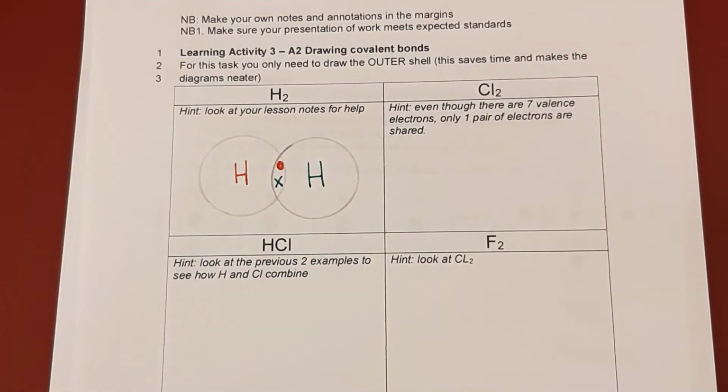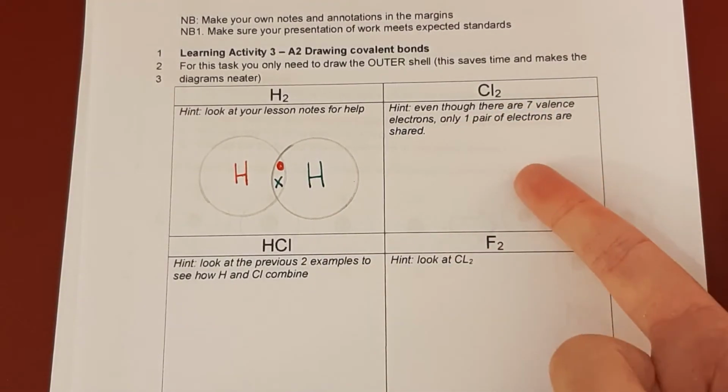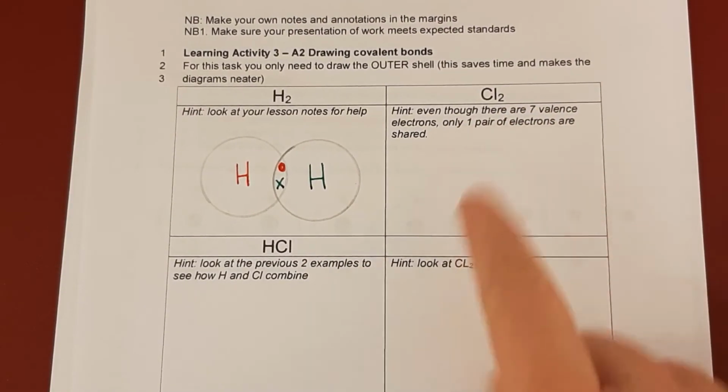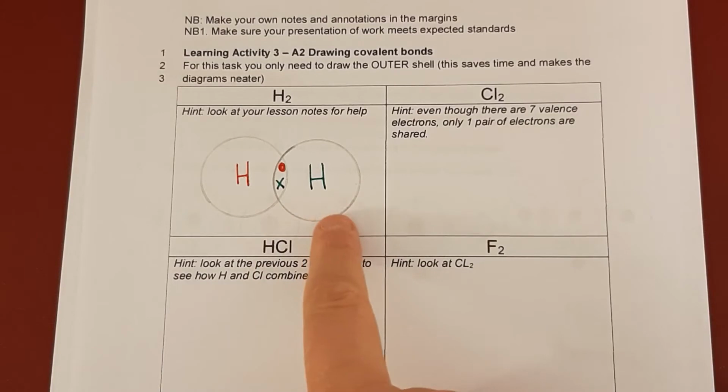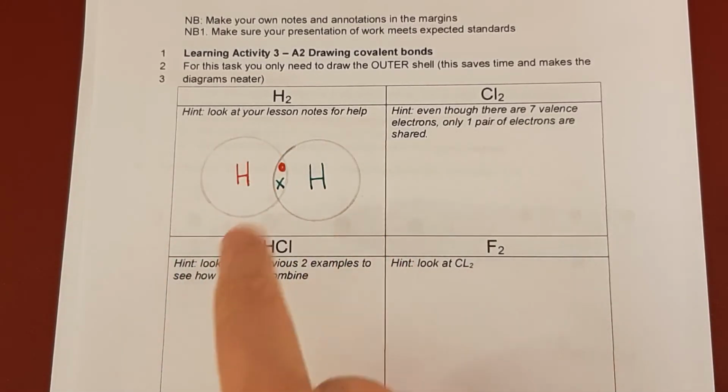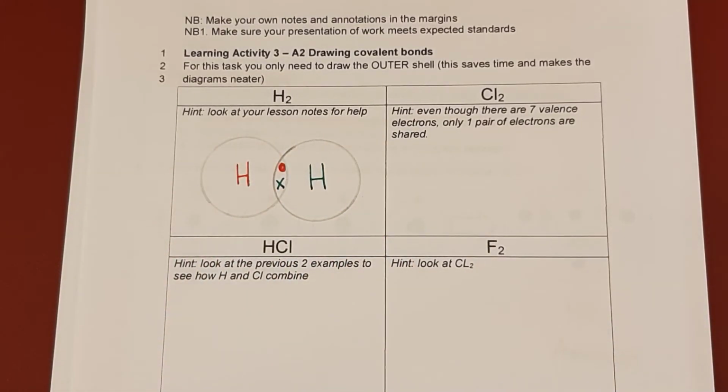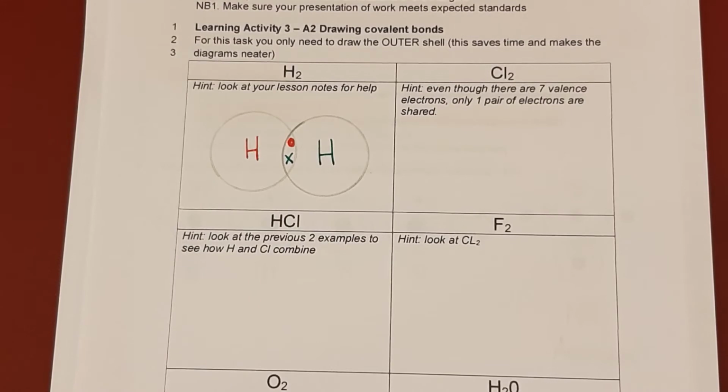We can do the same thing for every other element here. So chlorine, it's very similar. There's even a hint. There are 7 valence electrons, but only 1 pair of electrons are shared. So it's going to look similar to this, but they're going to have the remaining 6 electrons around the outside. If you're comfortable and you think you can do this, I'd like you to pause the video now and carry on working through it. If you're not sure, then I'm going to do HCl, hydrochloric acid, to demonstrate the next one.